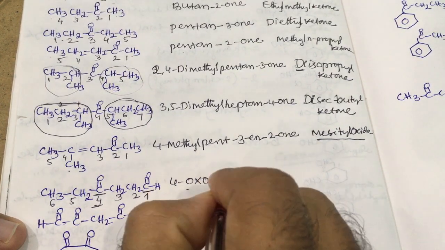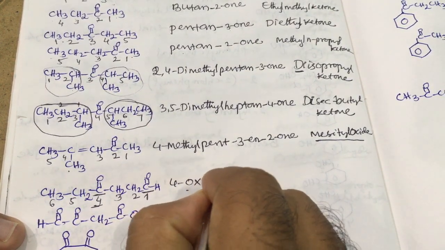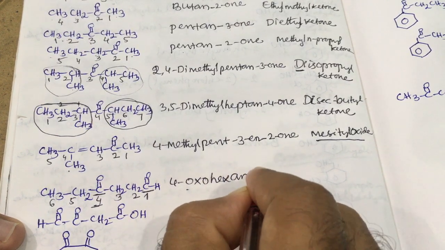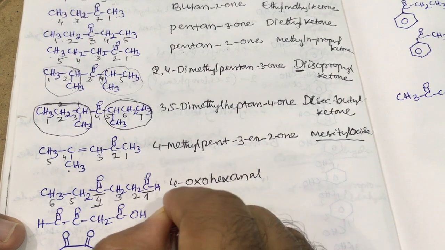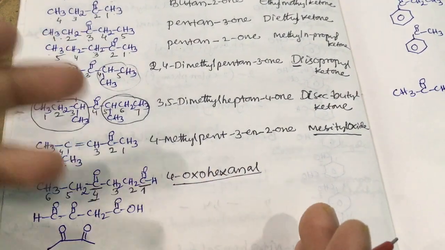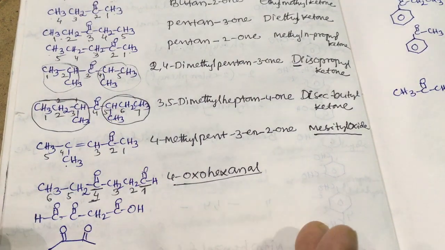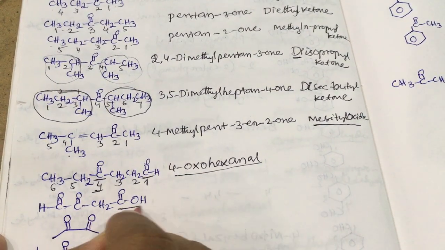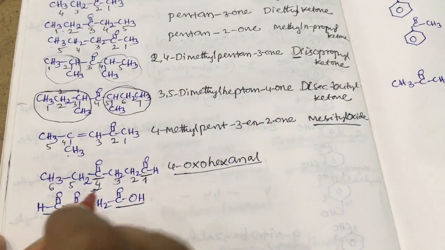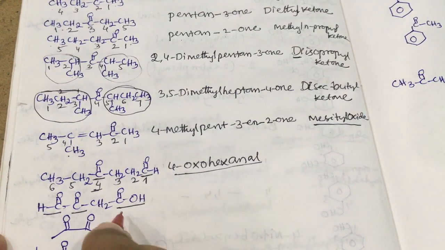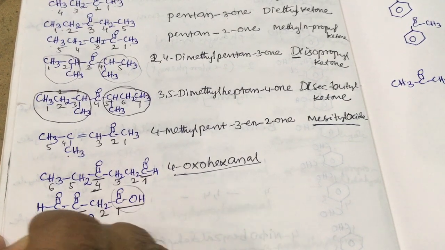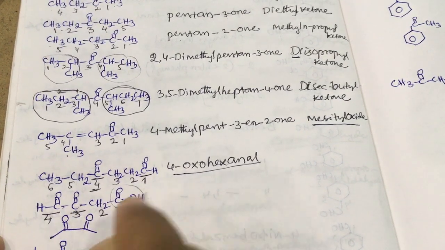So 4-oxo, total 6 carbons, hexane, remove E, add al. This is 4-oxohexanal. We can't always write a common name; some may have a common name, some may not. So here a carboxylic acid is there, a keto group is there, an aldehyde group is there. When there is more than one functional group, always follow the priority order. This gets the first priority, then 1, this 2, then 3, this is the fourth.